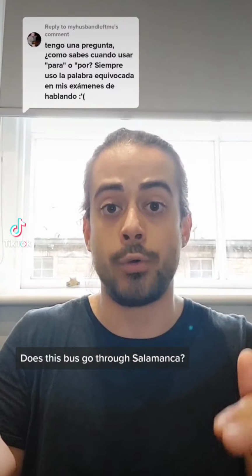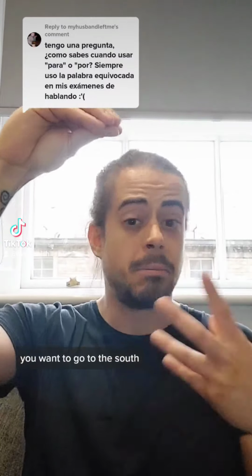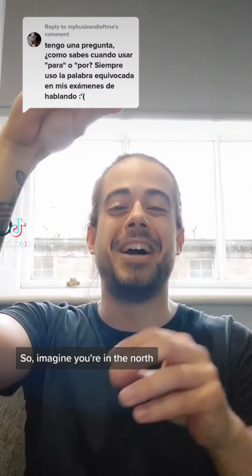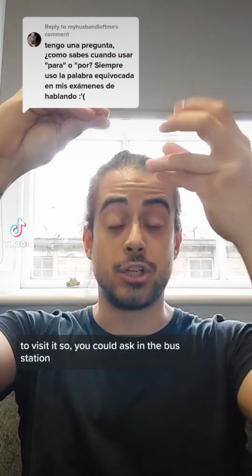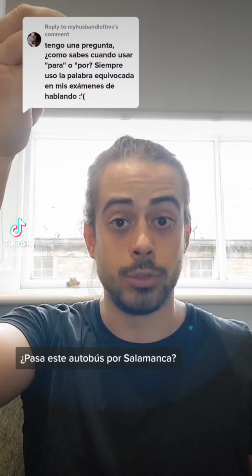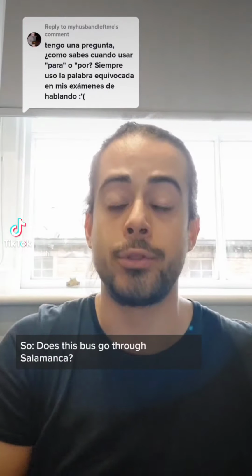Does this bus go through Salamanca? So imagine if you're in the north of Spain, you want to go to the south, but you want to visit Salamanca. Why Salamanca? Because I'm from there. So imagine you're in the north, you want to go to the south, and you want to go through Salamanca to visit it. So you could ask in the bus station, ¿pasa este autobús por Salamanca? And that por would mean through. So does this bus go through Salamanca?